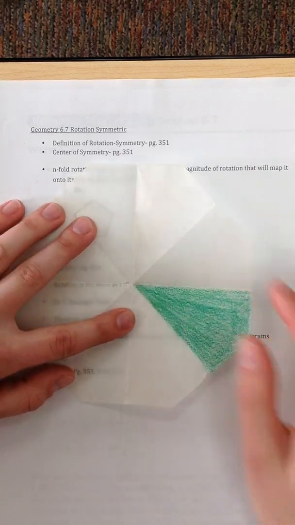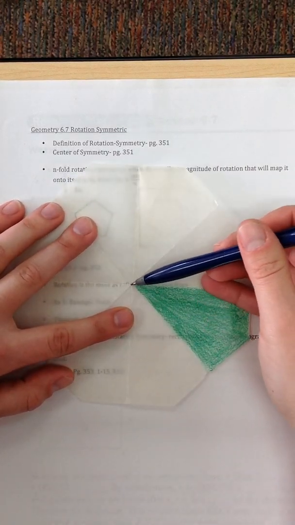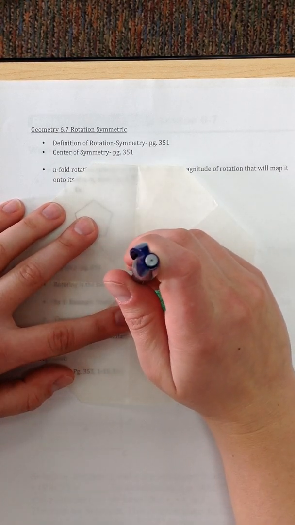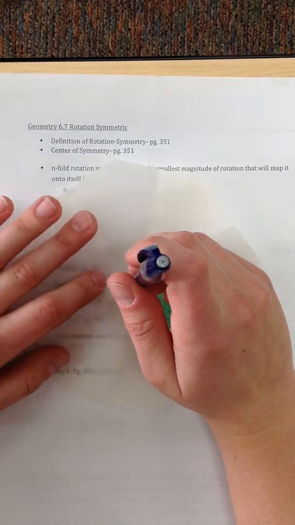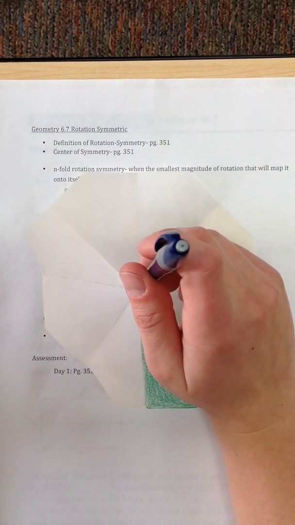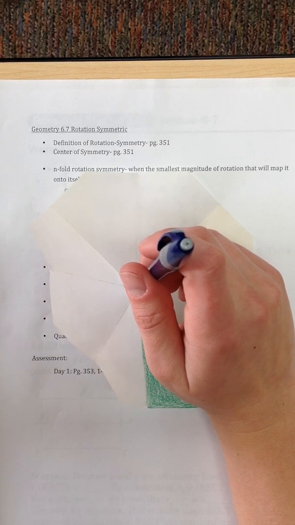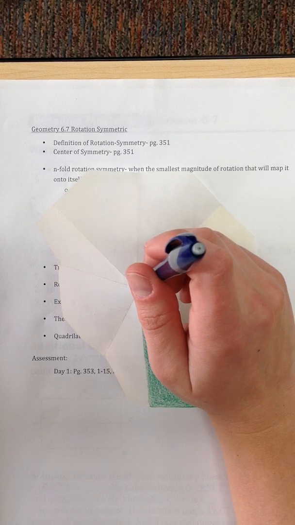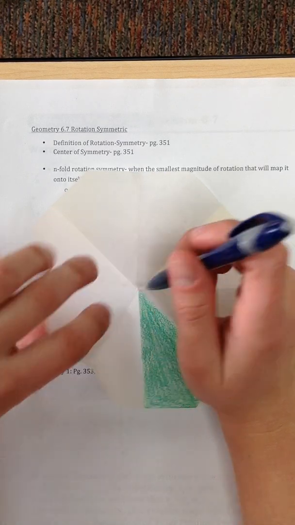When they talk about the center, your center of rotation is basically the spot that you're turning around. Like if I took a stick and held it down there and then twisted it, that's what I'm spinning around. Or think about a pinwheel, how it's got that little circle in the middle. That would be the center of rotation of the pinwheel because that's what you're spinning around.